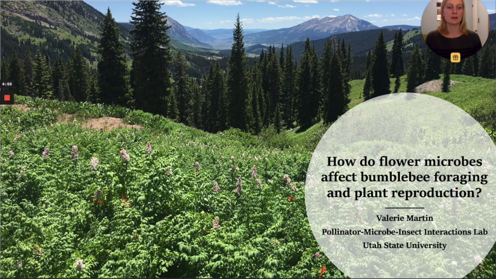My name is Valerie Martin. I'm a PhD student in the Pollinator Microbe Insect Interactions Lab at Utah State University. And I look at how flower microbes affect bumblebee foraging and plant reproduction. And I work in the Elk Mountains of central Colorado, pictured here.